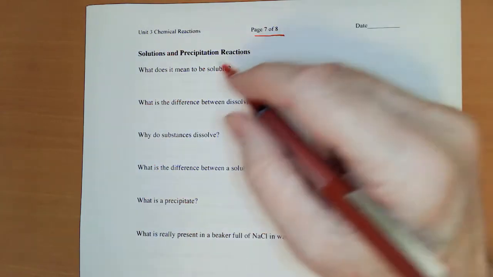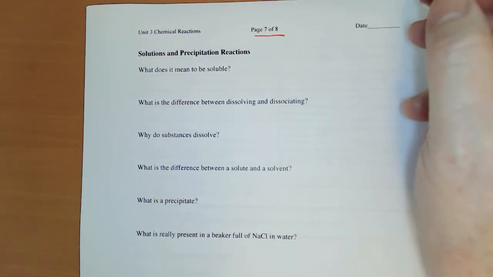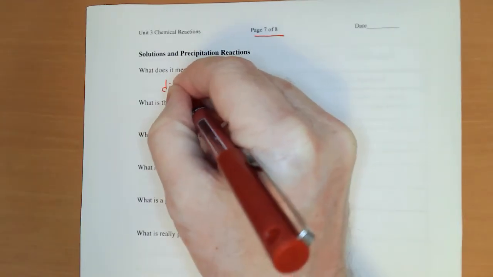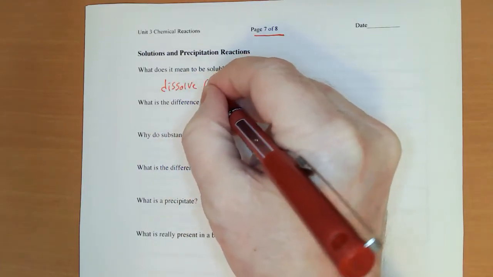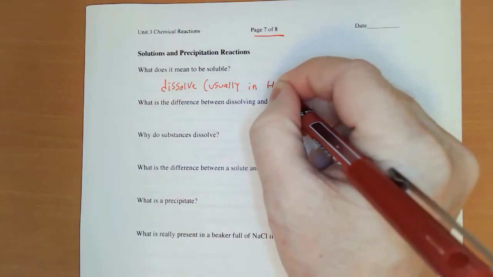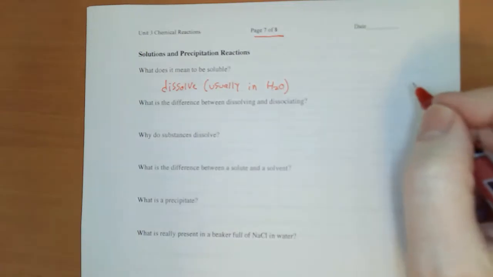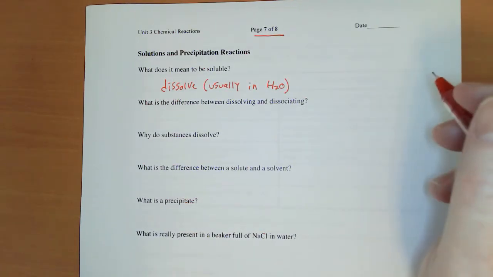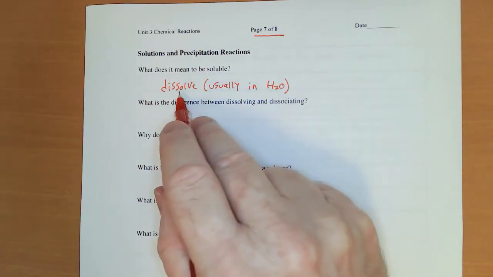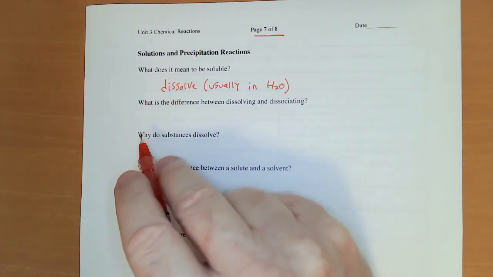That's okay. What's it mean to say that something is soluble? It means that it can dissolve. Usually in water, that's what we're going to be talking about, but there are some other solvents out there, but we'll stick to water for this class. So something that is soluble will dissolve in water, okay?